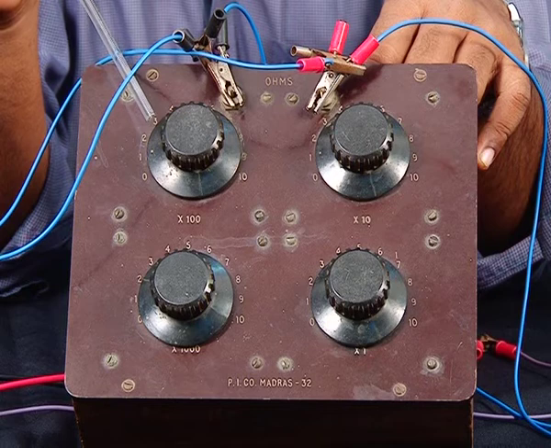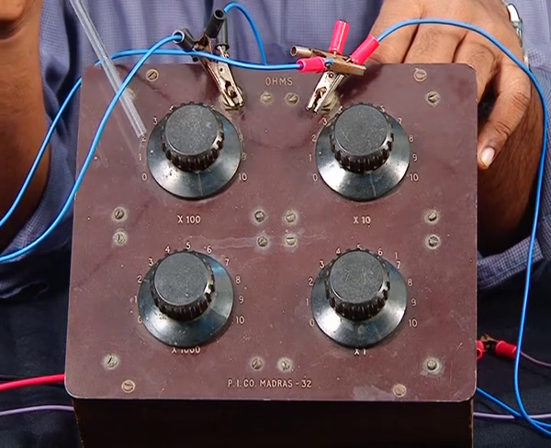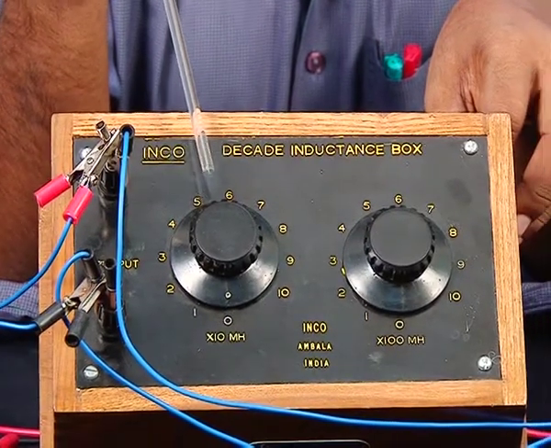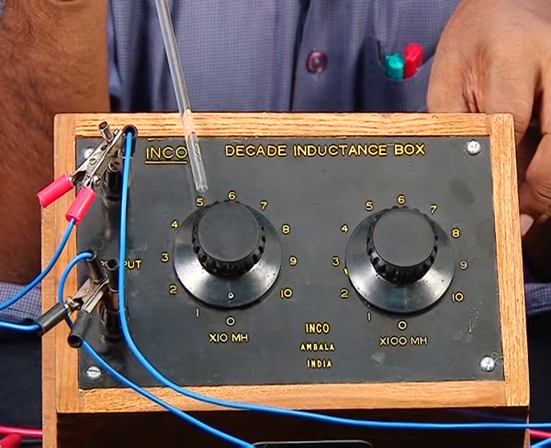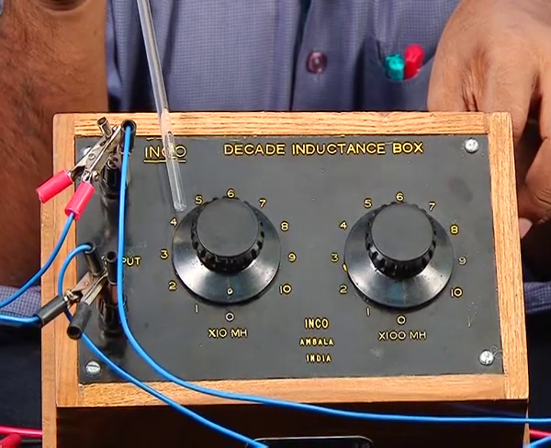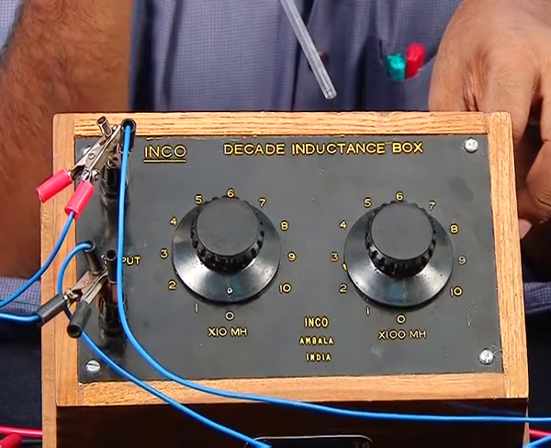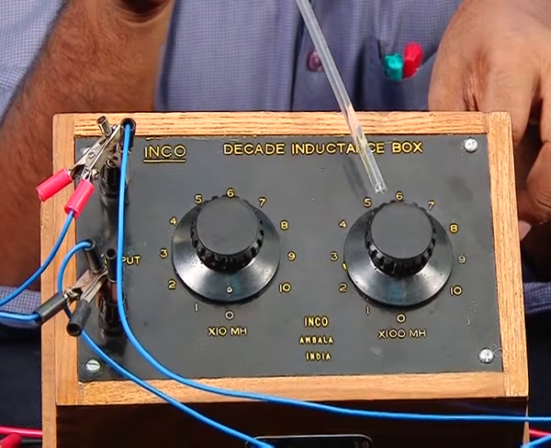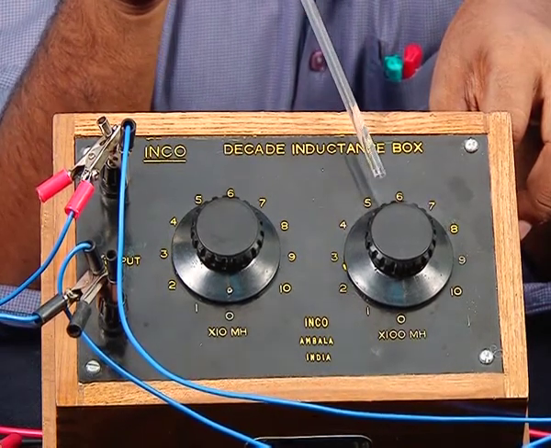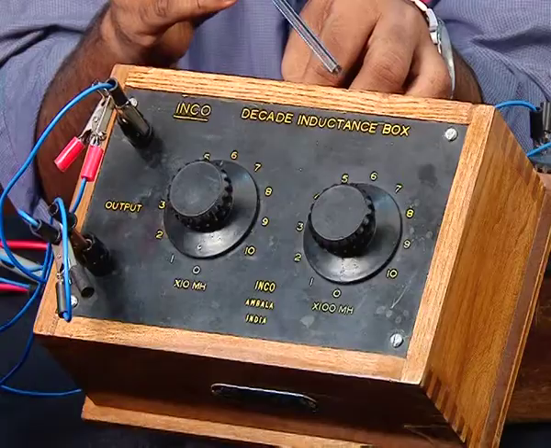So for this 100 ohm, the resonant frequency is 35 kilohertz. From the resistance, parallel connection comes to this inductance box. As I told earlier, we can vary the inductance values from 10 millihenry to 1000 millihenry. Here I kept the inductance value as 600 millihenry, which is an optimal inductance value to get the resonant frequency of 35,000 hertz.